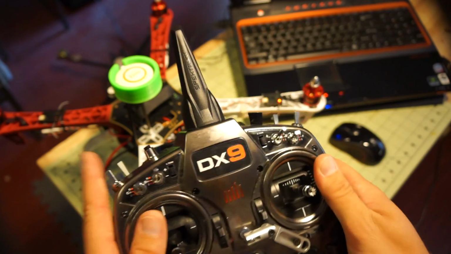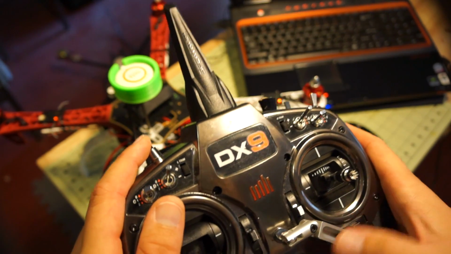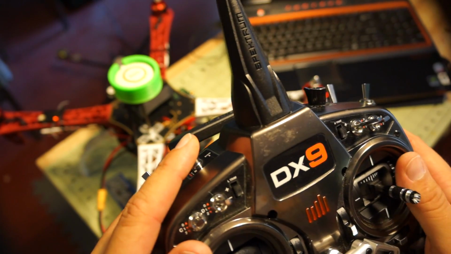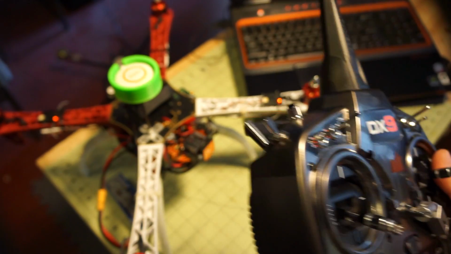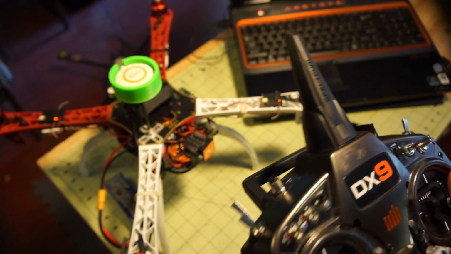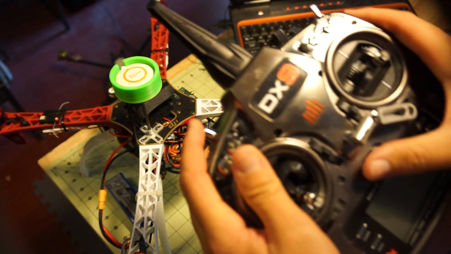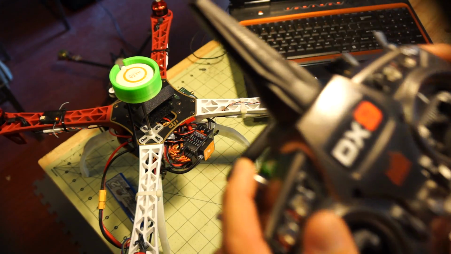So if you're holding the radio close to the aircraft and it doesn't bind, just try the procedure again and move the radio back just a little bit. I've found that most of the time when you have 3 separate components on the aircraft, it helps to have about a meter's distance. So I'm going to hold down the bind button and then turn on the radio.